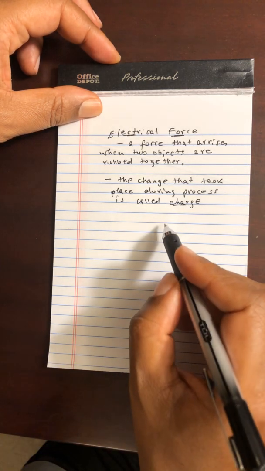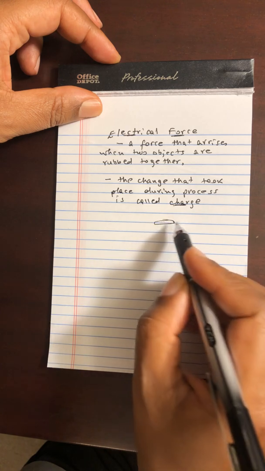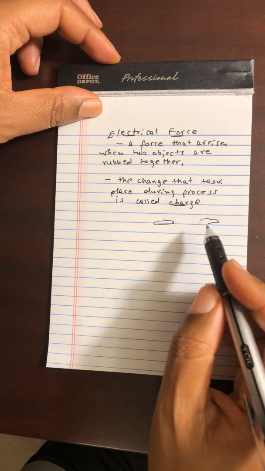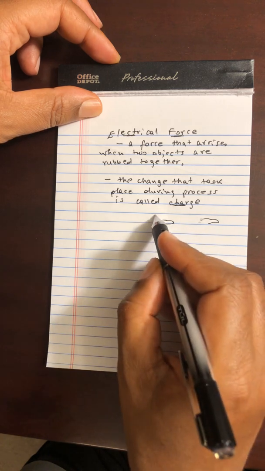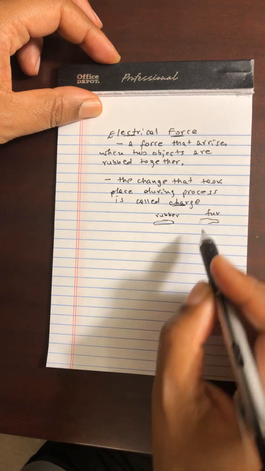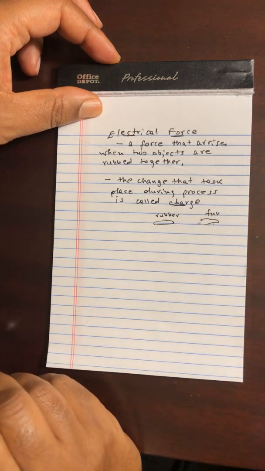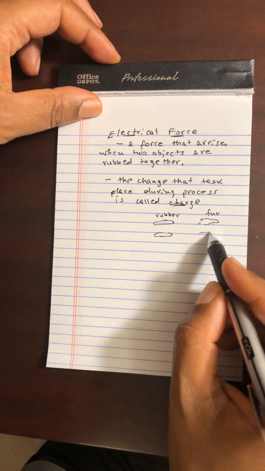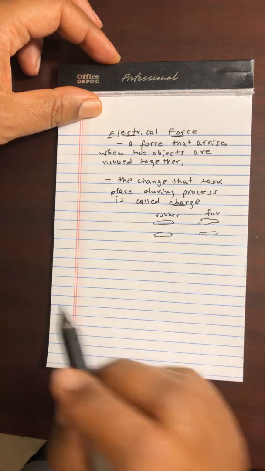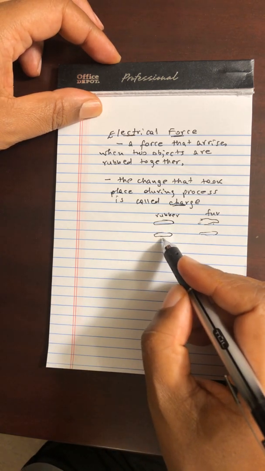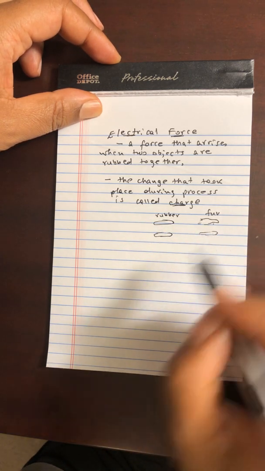Now, let's say we have rubber and fur over here. When these two objects are rubbed together, they develop the property of attracting each other, rubber and fur. Now, if you have another pair of rubber and fur, also they will attract each other. An experiment shows that these two rubbers repel each other. These two furs repel each other.